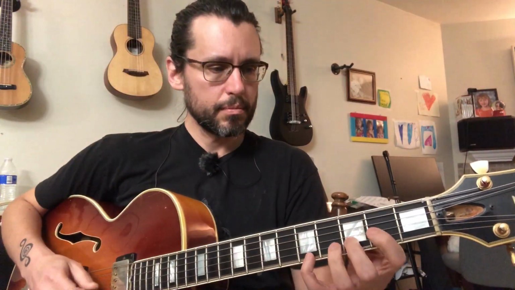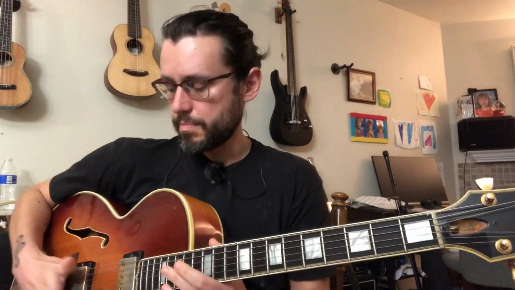Let me just check my tuning. I heard a pop here. The humidity has really been coming back, and it makes the bridge of the guitar readjust because the top is expanding. But I think we're good to go.